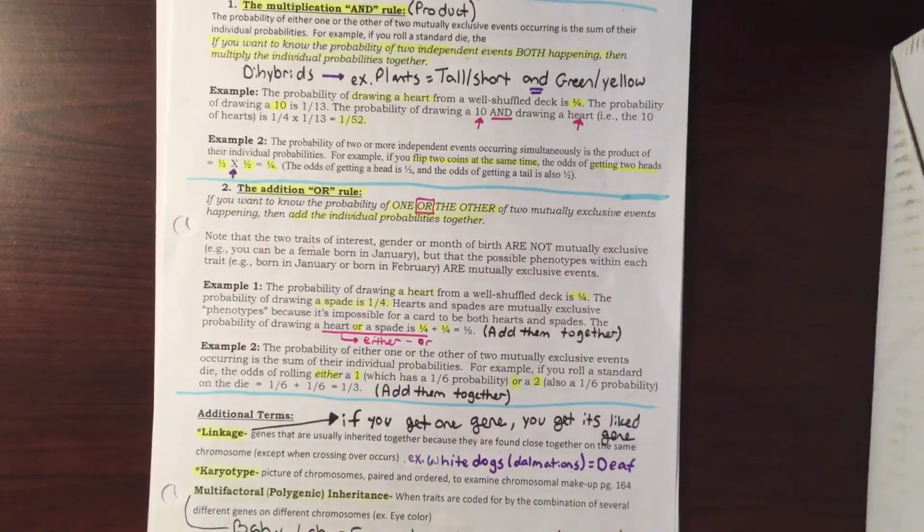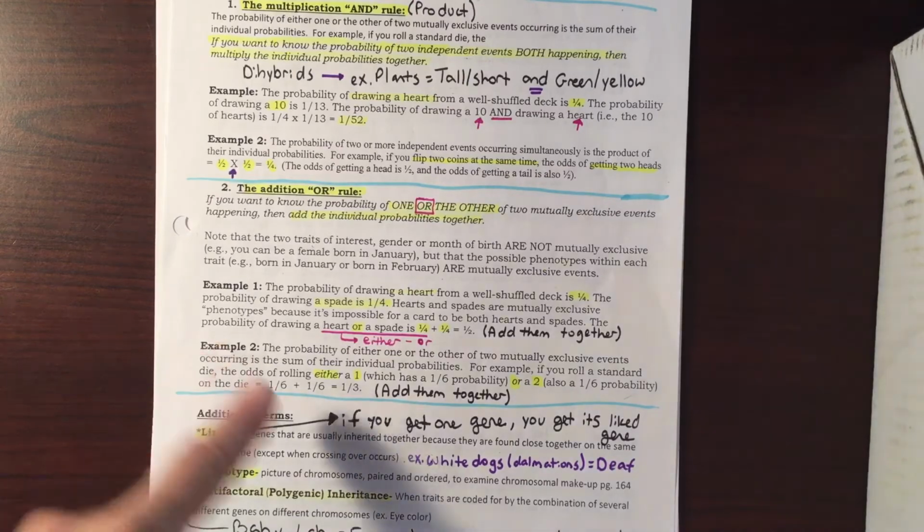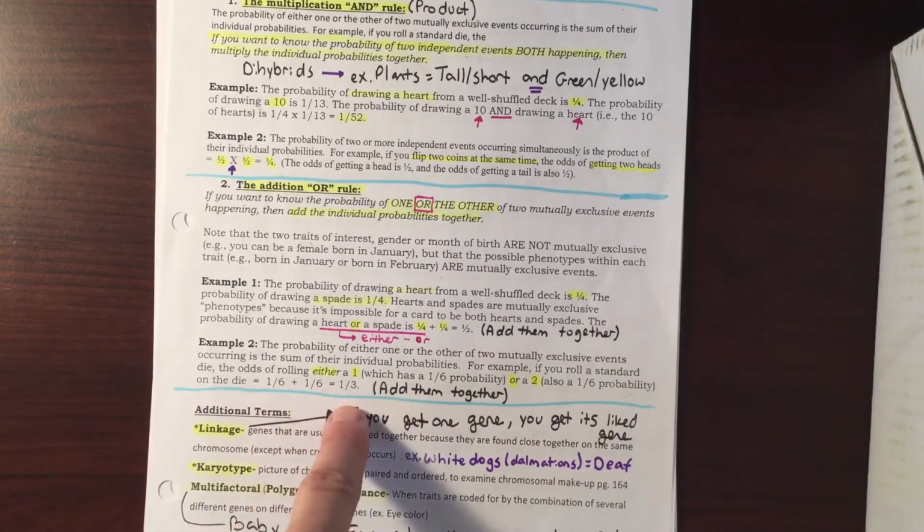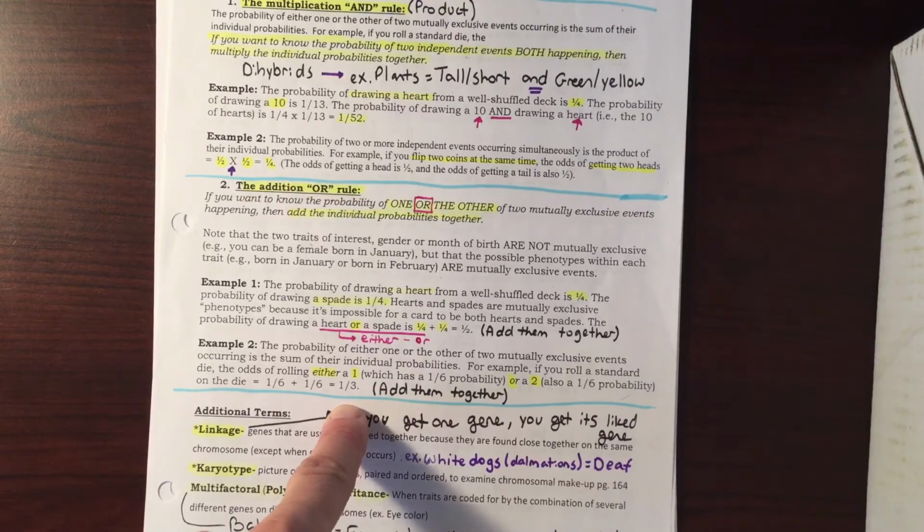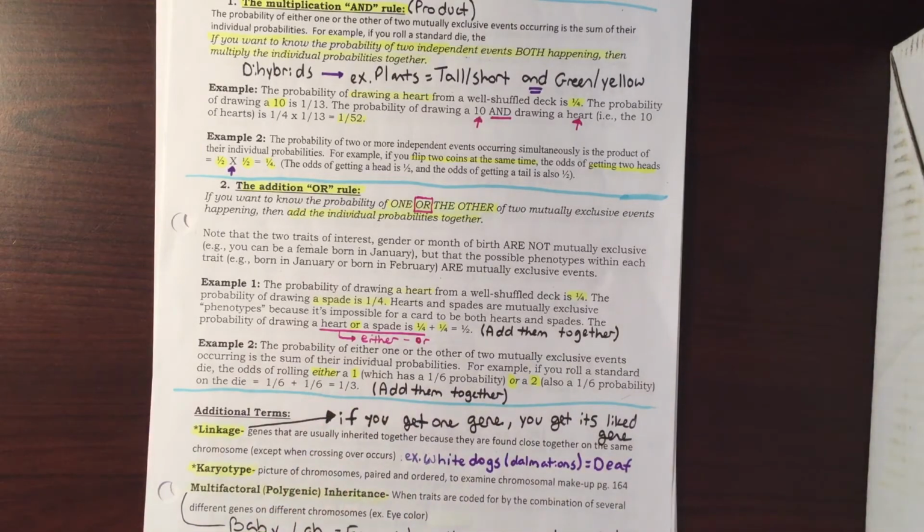So for example, if you roll a standard die, you have a 1 out of 6 probability of rolling a 1, because you can roll a 1, a 2, a 3, a 4, a 5, or a 6 if I'm just rolling one single die. Or I roll a 2. So if I'm rolling that one single die, I'm looking to either get a 1 or a 2. If I'm rolling a 1, I have a 1 out of 6 probability. If I'm rolling a 2, it's a 1 out of 6 probability. What's the odds of rolling a 1 or a 2 on that single die? I need to add them together. 1/6 plus 1/6. I have a 1/3 chance of rolling a 1 or a 2 on that particular die.